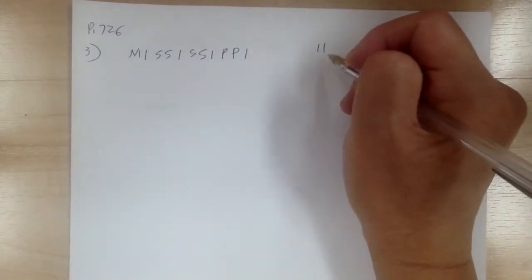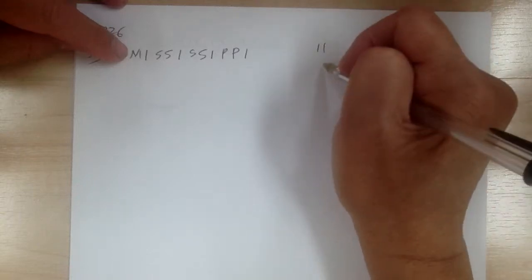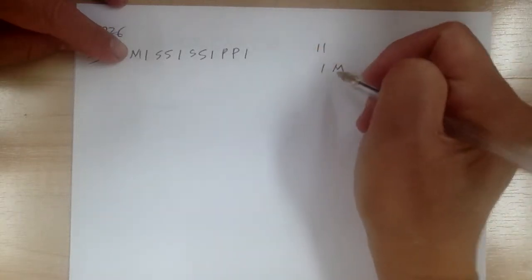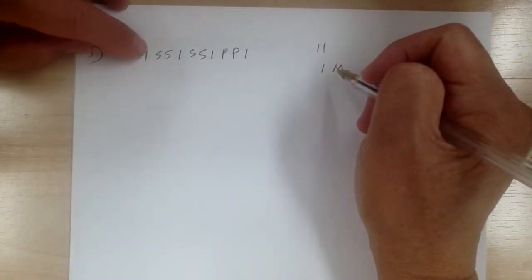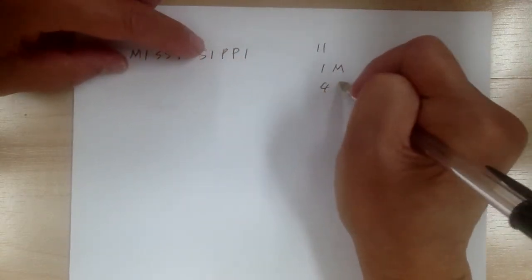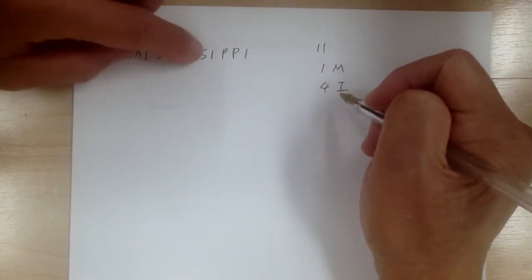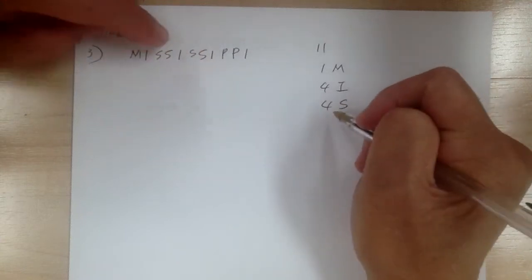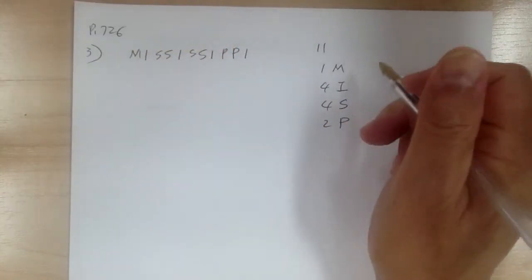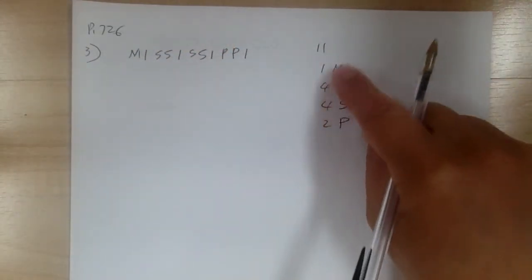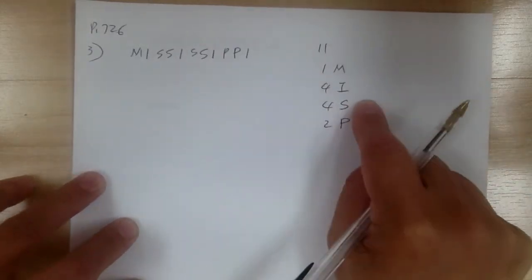I'm going to just do a quick inventory. So there's 1 M. I'm just making sure all my letters are accounted for. 1, 2, 3, 4. So there are 4 I's. 1, 2, 3, 4. 4 S's and 2 P's. Okay, so that's all the letters.